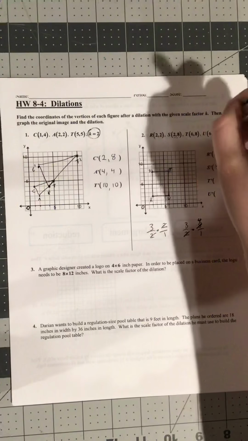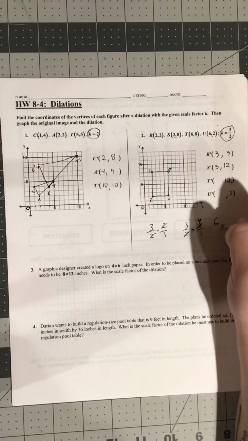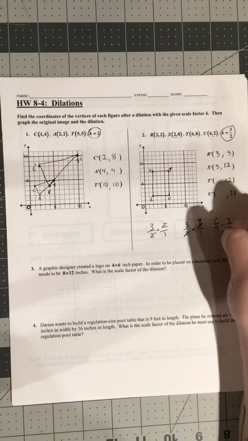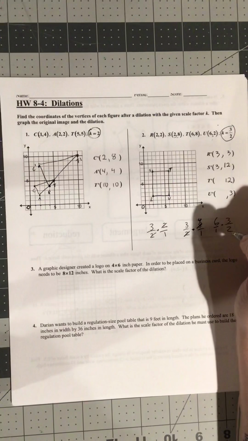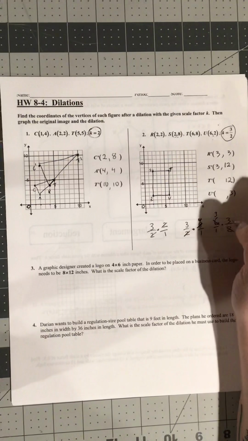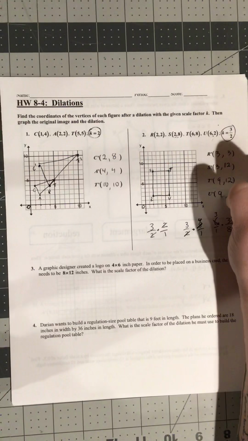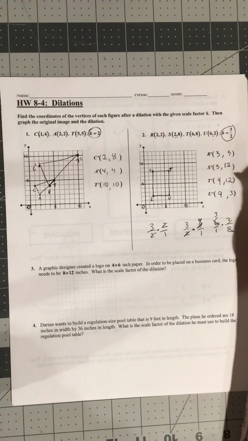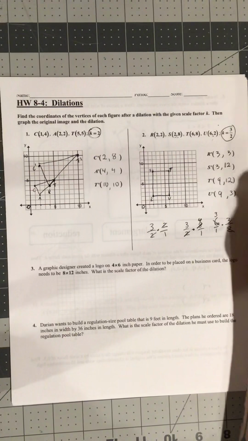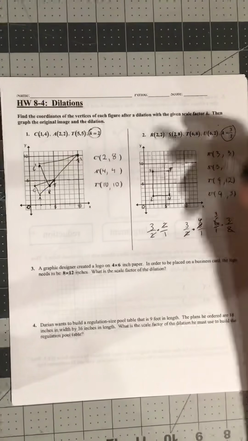So now let's do the 6s. Well, put it over 1. Oh no, I don't want to do a fraction. Well, I can cut that down to a 3. Wait, what's 3 times 3? 3 times 3 is 9. Guys, I just figured all of my points out. Can you believe that? Now let's just graph it.